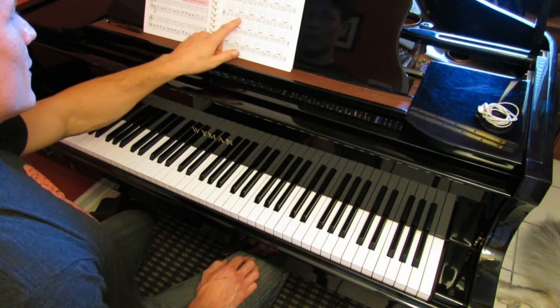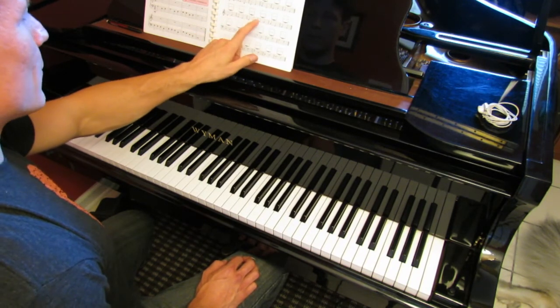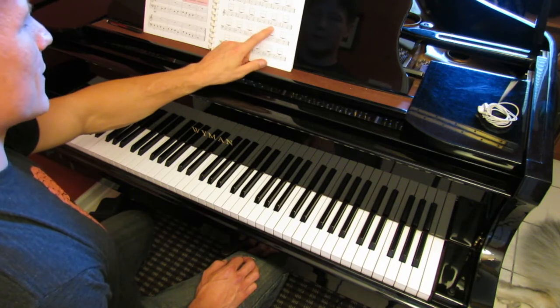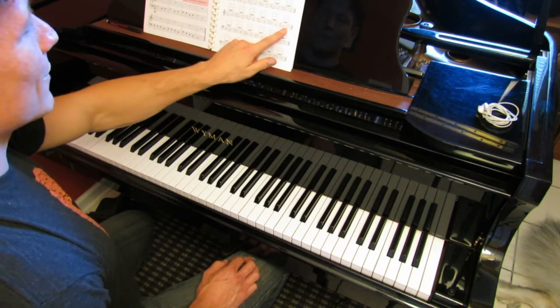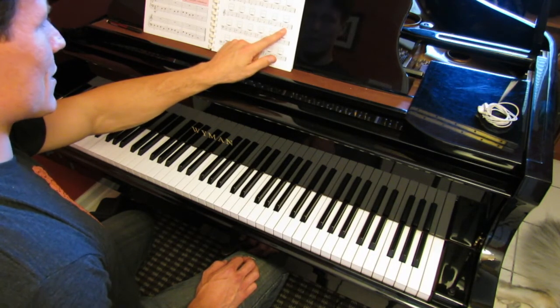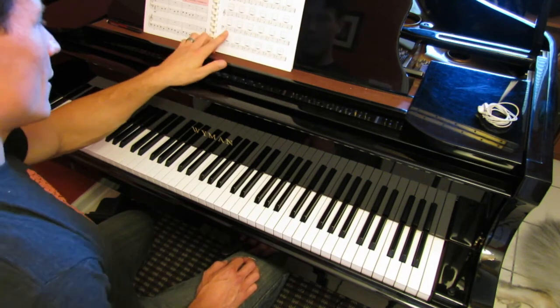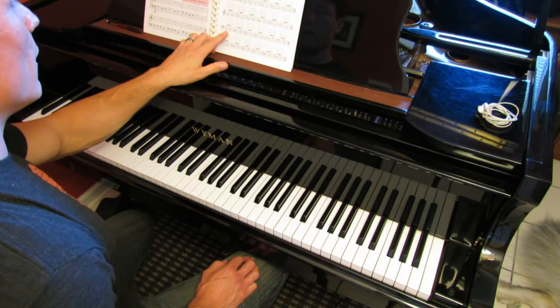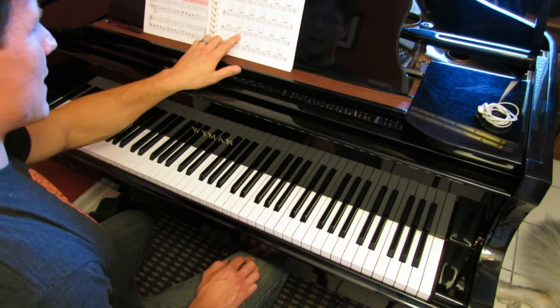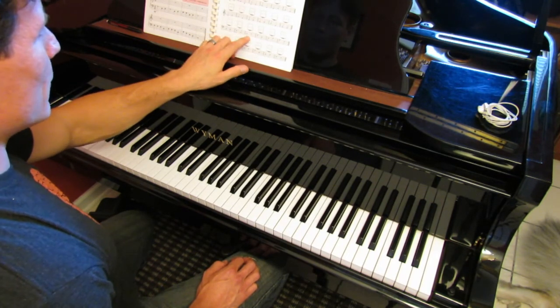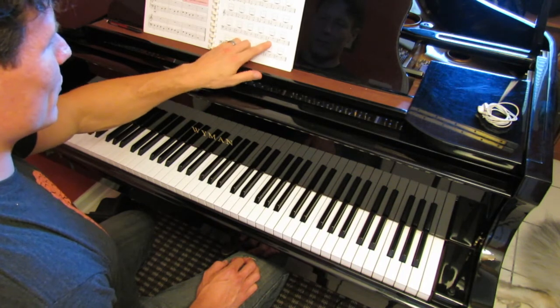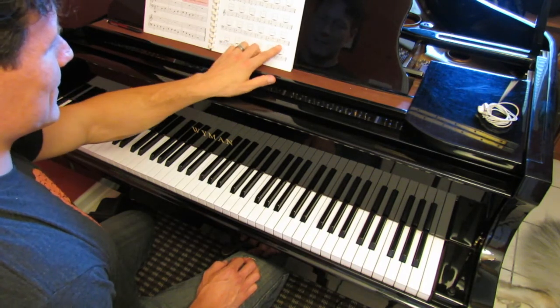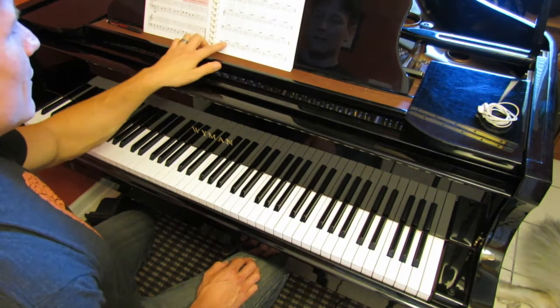Up a third, down a second, up a second, up a second, down a third, same note to finish out line 2. Line 3, bass clef. Up a second, down a third, up a second, down a third, up a third, down a second.